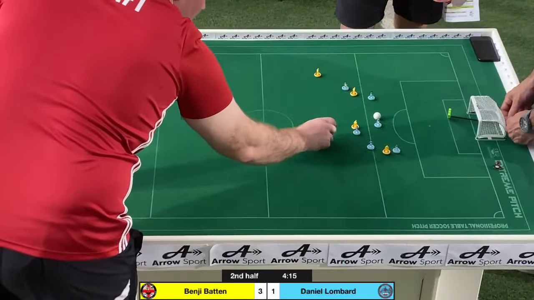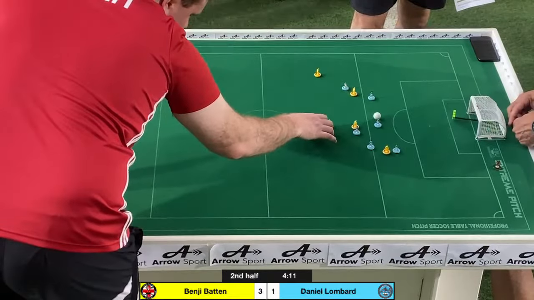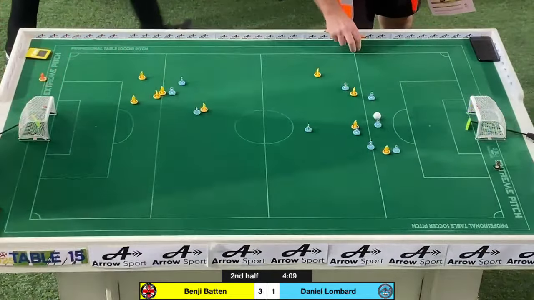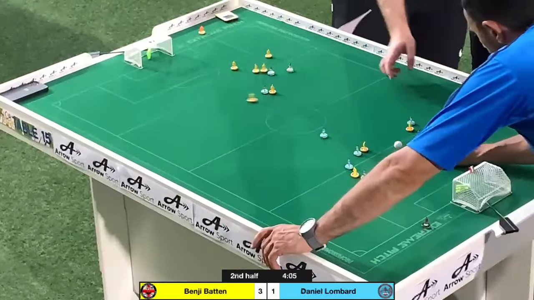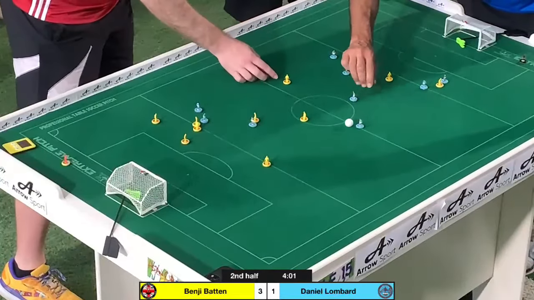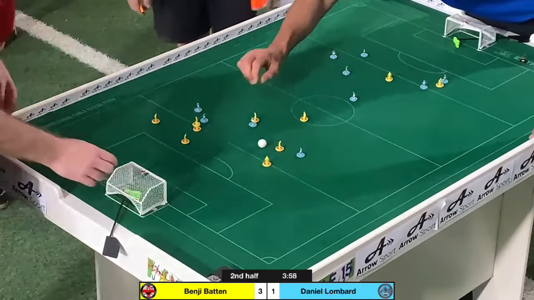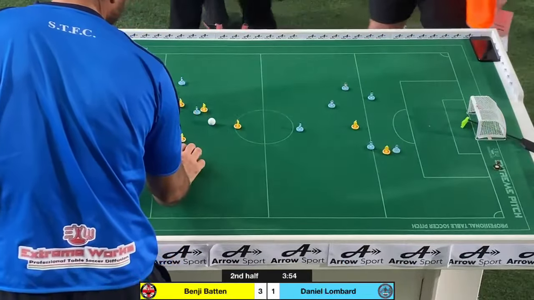A couple of players he can choose from here. Referee checking the goalkeeper. Needs to stay inside the 6-yard box. Batten misses. Change of possession to Danielle Lombard. Moving forward. Oh, that's unlucky. That player had stopped, so that is a change of possession.